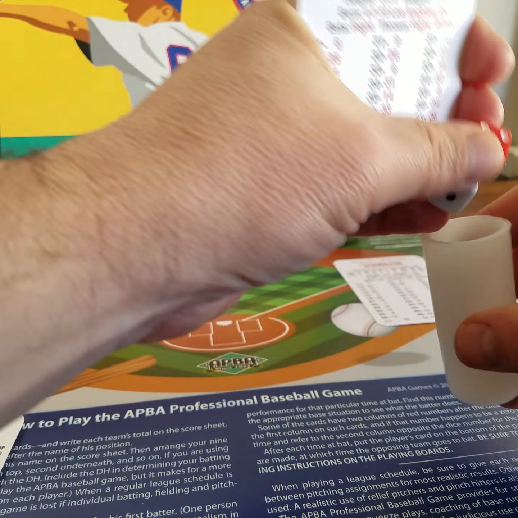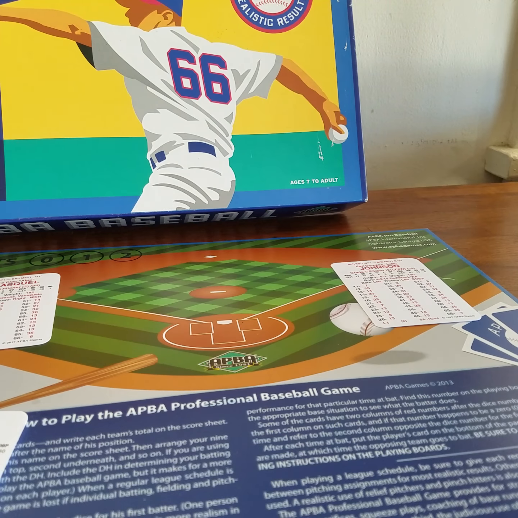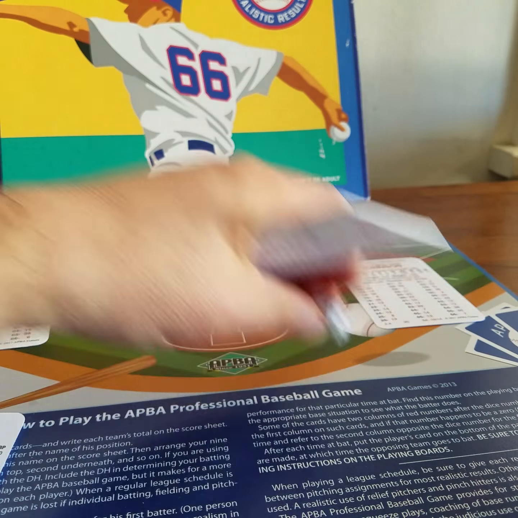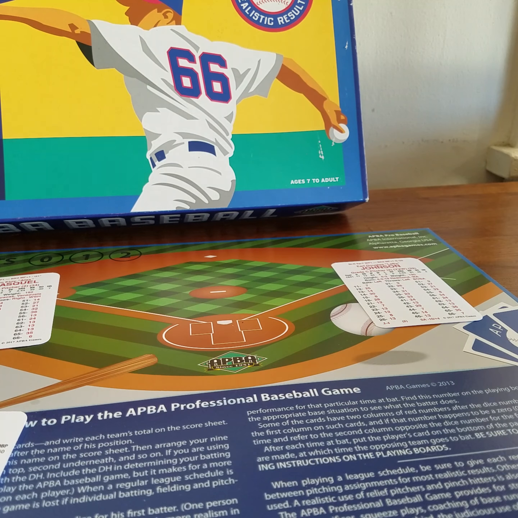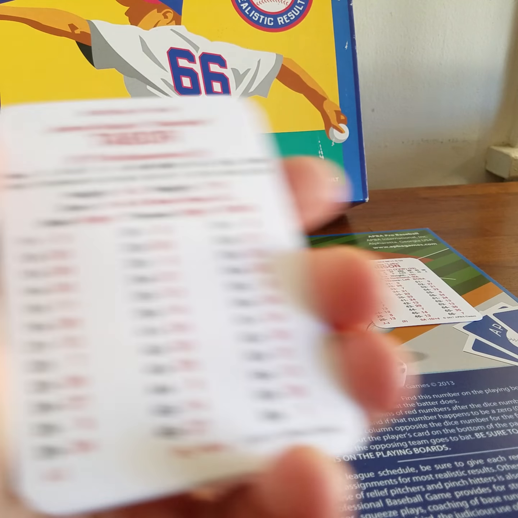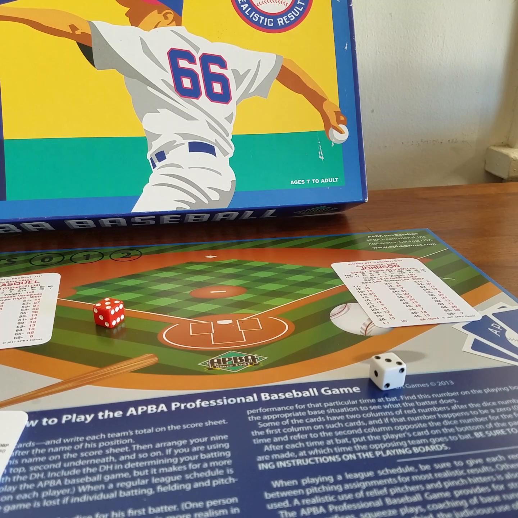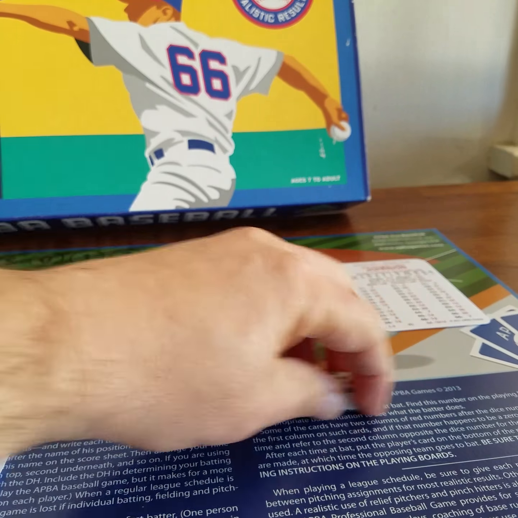For Bobby Doerr. 42. 42 is a 13. We know that's a strikeout. So Red Sox down to their last out. And it will be Jim Tabor. There's a 53 for Tabor. 53 is a 20. And a 20 is an error on the second baseman. That's going to load the bases. E4 is going to load the bases for Frankie Pitlack.